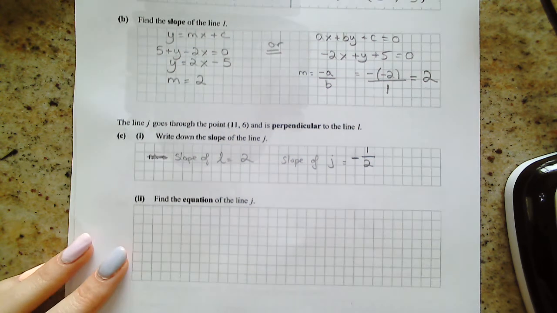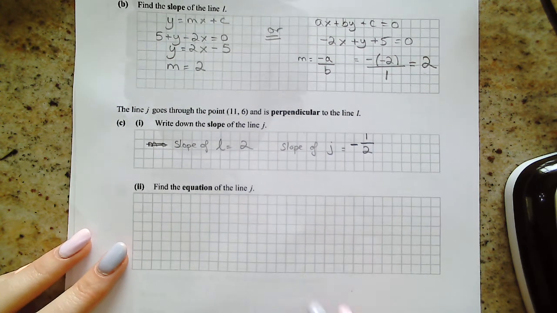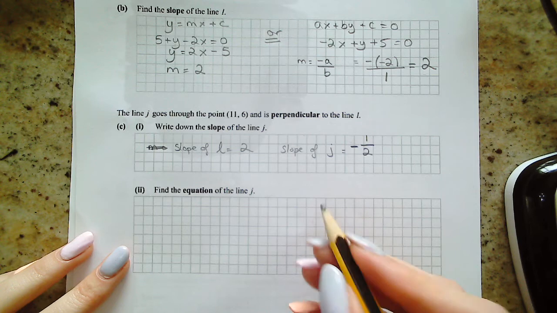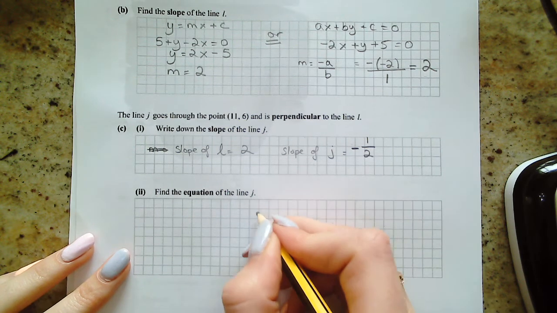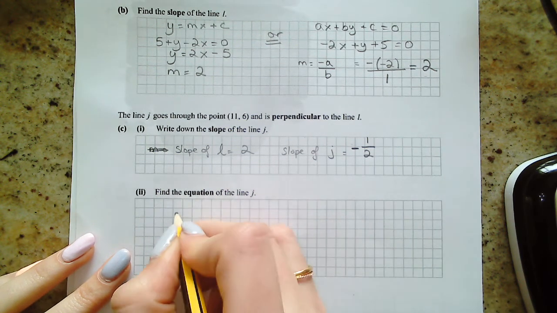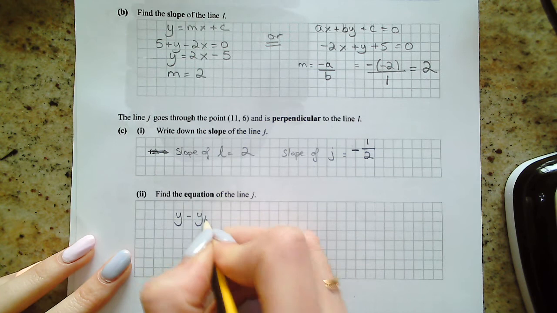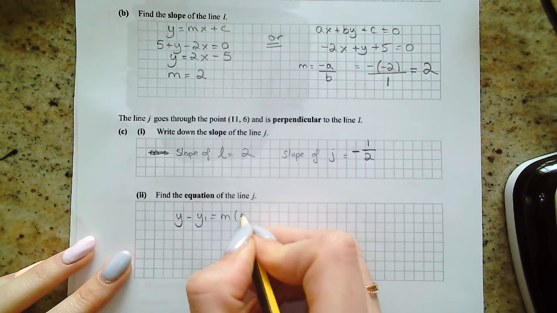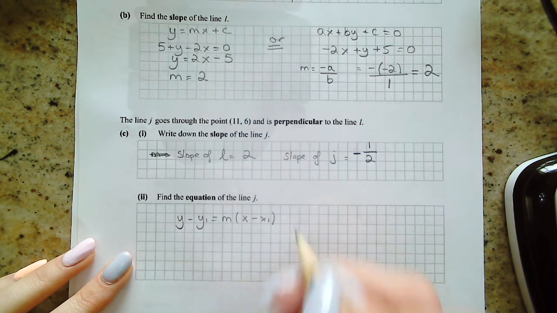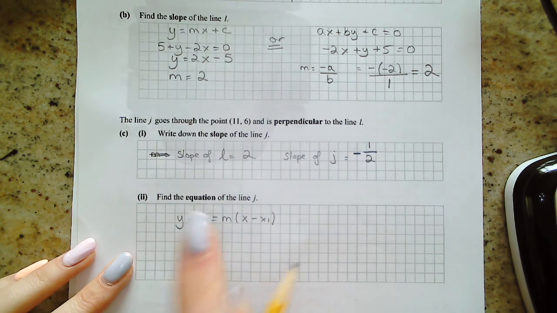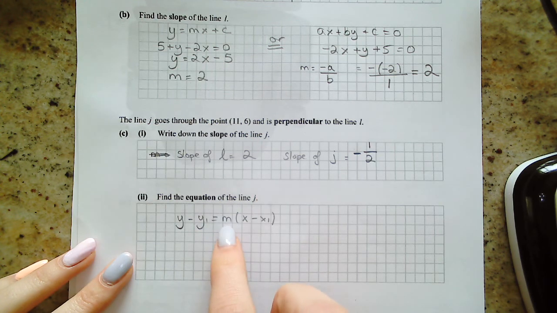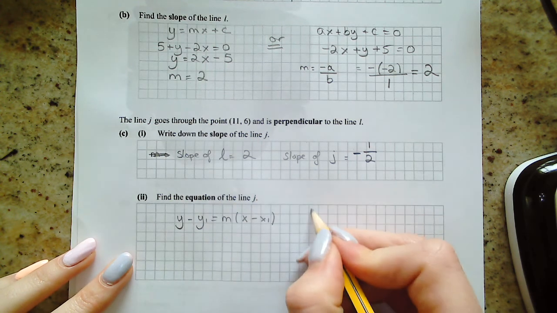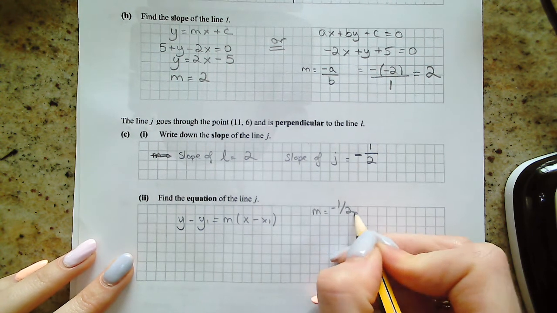Done. Find the equation of the line J. So they want the equation of a line. So what I'm going to do is go to my log tables and write down the equation of a line formula. For the equation of the line, you need two things. You need the slope of J, which we have, m equals minus 1 over 2.